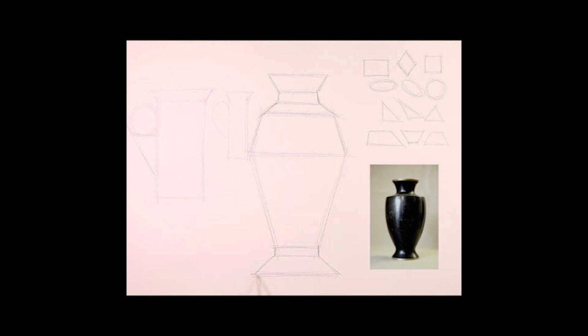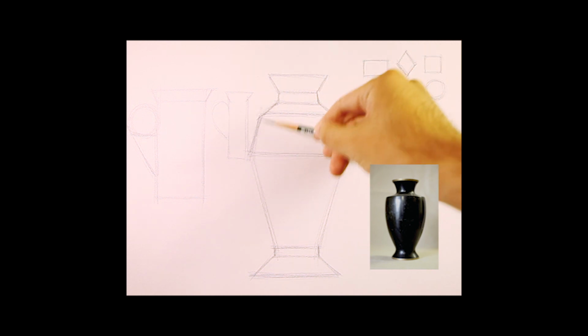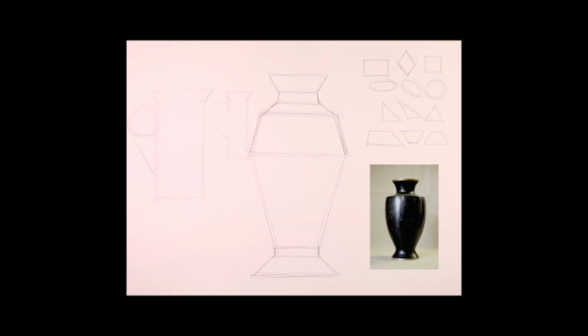And I will show you how this will affect your drawing if we use a curved line on top later on. But right now, this is what we're looking for. Try to understand the shapes with just straight lines and straight shapes as much as we can.